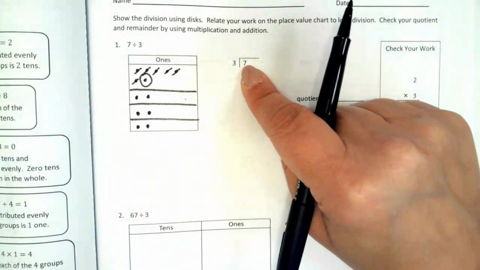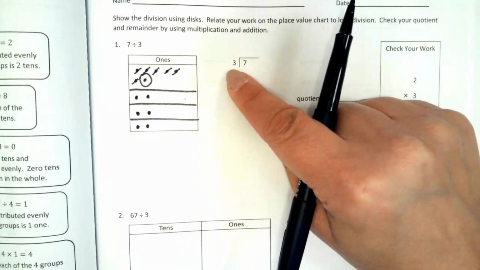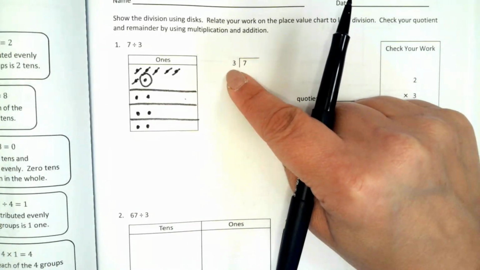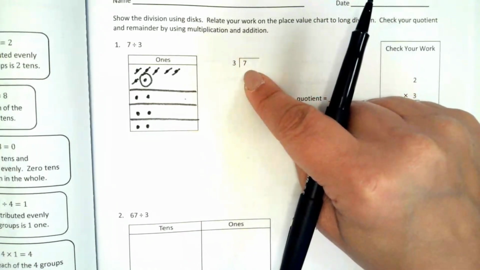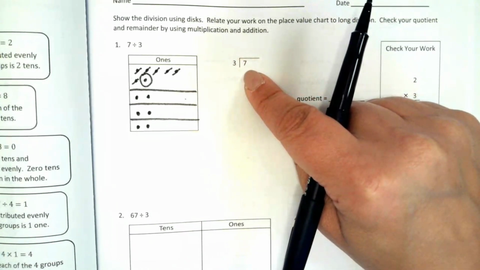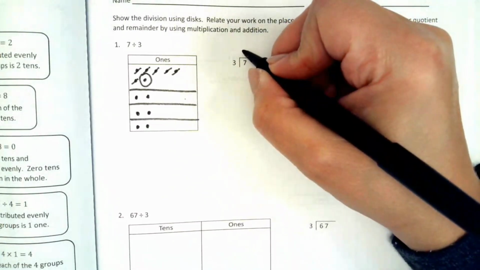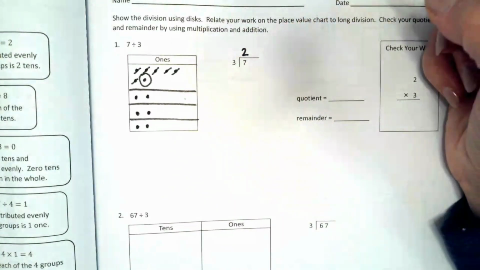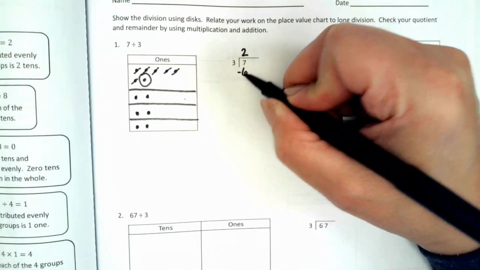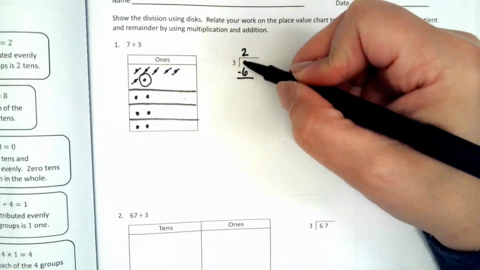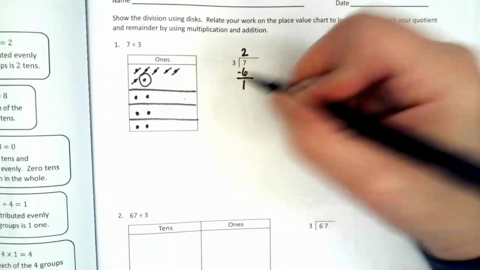Now we're going to show it on the algorithm. 7 divided by 3. You can think to yourself, 3 times something gets me close to 7 without going over. Did you say 3 times 2? Put the 2 on top. 3 times 2 equals 6, so we subtract the 6. 7 minus 6 equals 1.